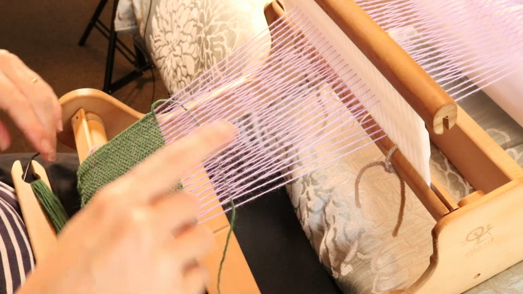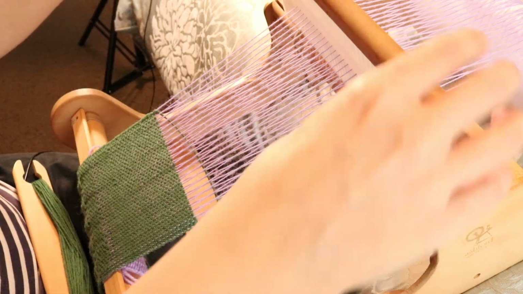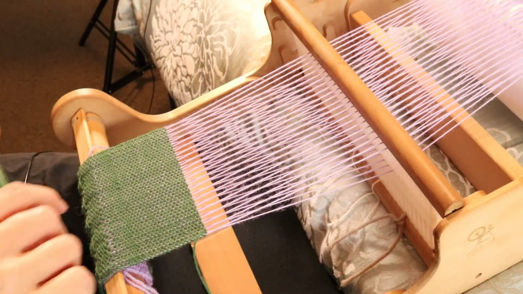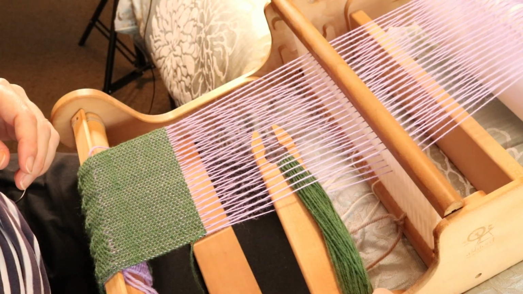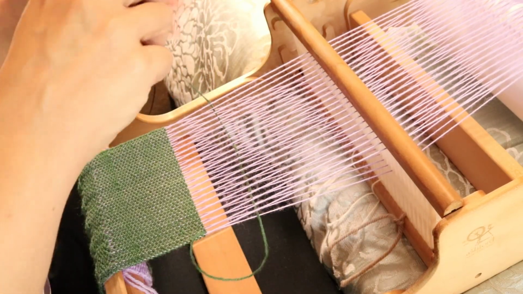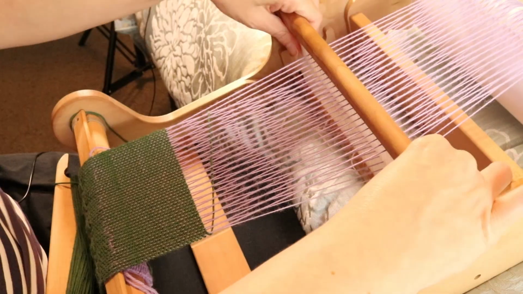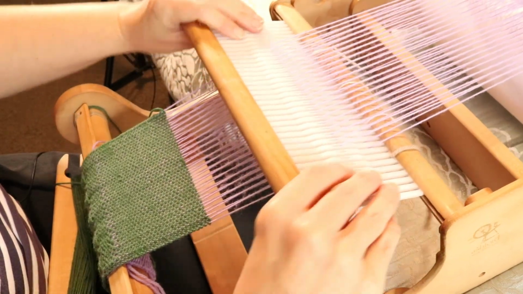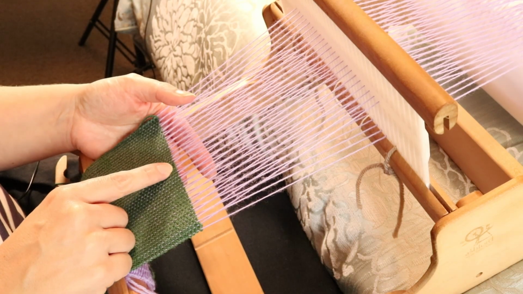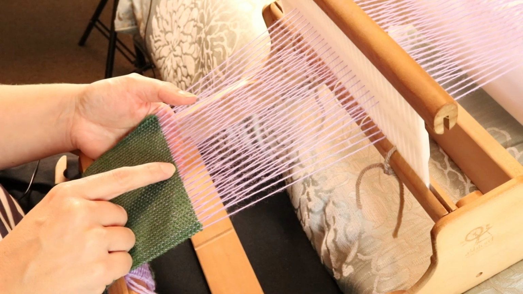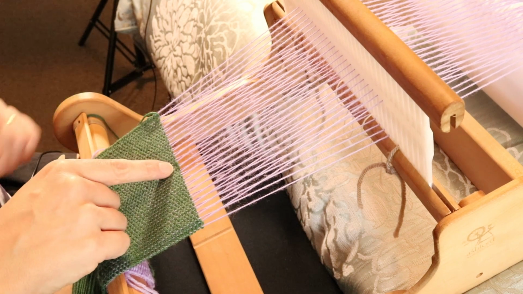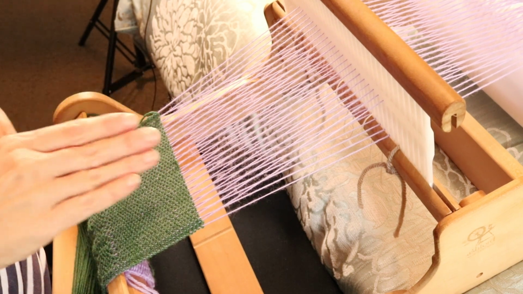Now, if you skip threads on the top layer, it's not really a problem because you can usually see that. Let me give you an example right here. So I brought my shuttle in and I've accidentally gone over a warp thread in the middle. Let's just weave that. Beat that in. And when I beat it, I can see quite clearly that I have accidentally gone over a thread there where I should have gone under it. And I can see that sitting on top of my work. It kind of sticks out.